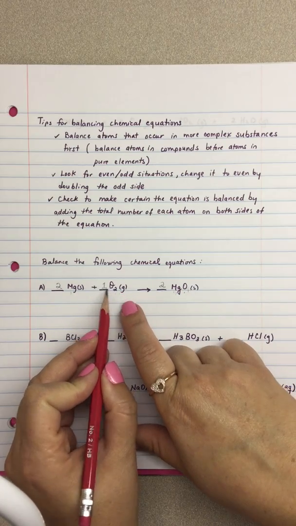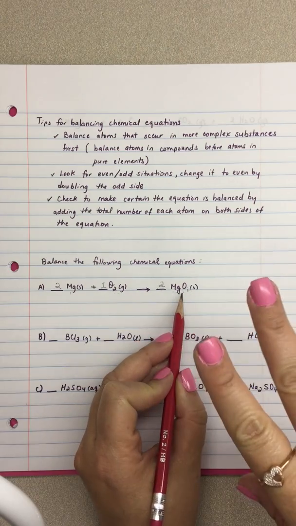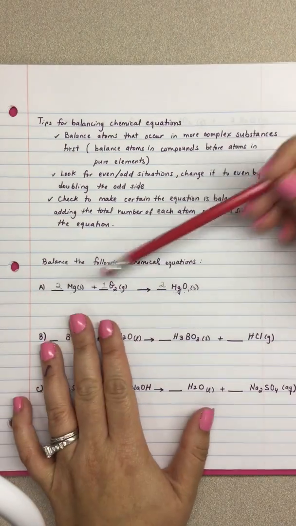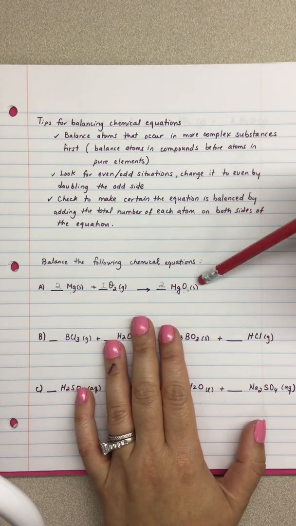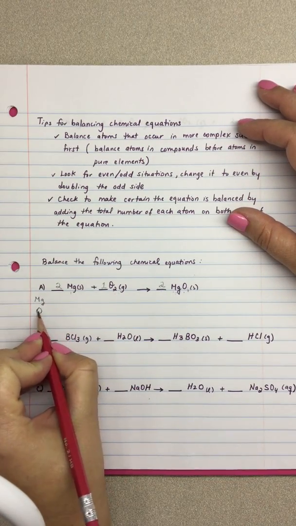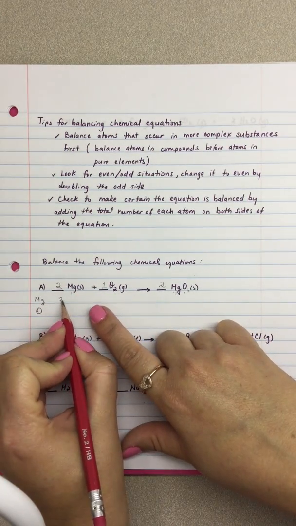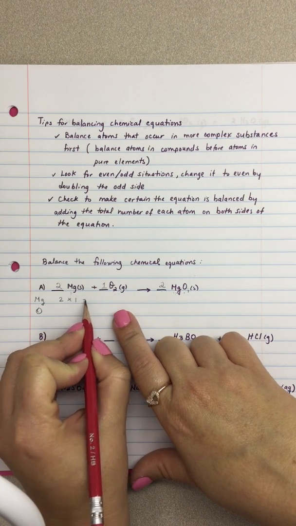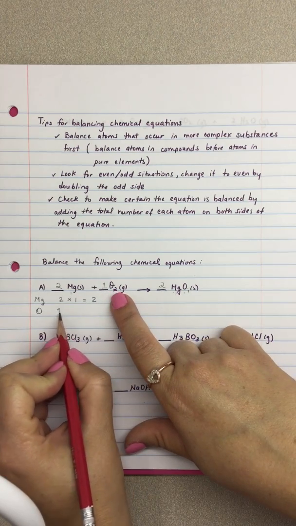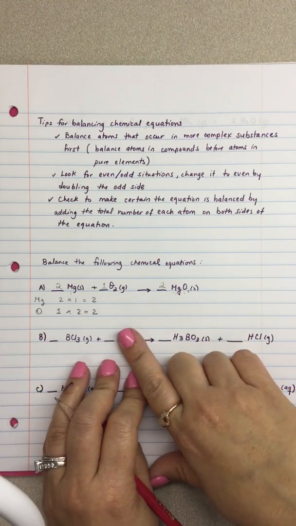That means that you have 1 times 2, 2 oxygen atoms, and you have 2 times 1, 2 oxygen atoms. And you have to check, whenever you think you're done balancing your equation, that you have the same amounts. So I have here my magnesium and oxygen. Those are my two types of atoms. For magnesium, you have a coefficient that is equal to 2 and a subscript that is equal to 1. That gives you 2. For oxygen, you have a coefficient that is equal to 1 and a subscript that is equal to 2, and that gives you 2.